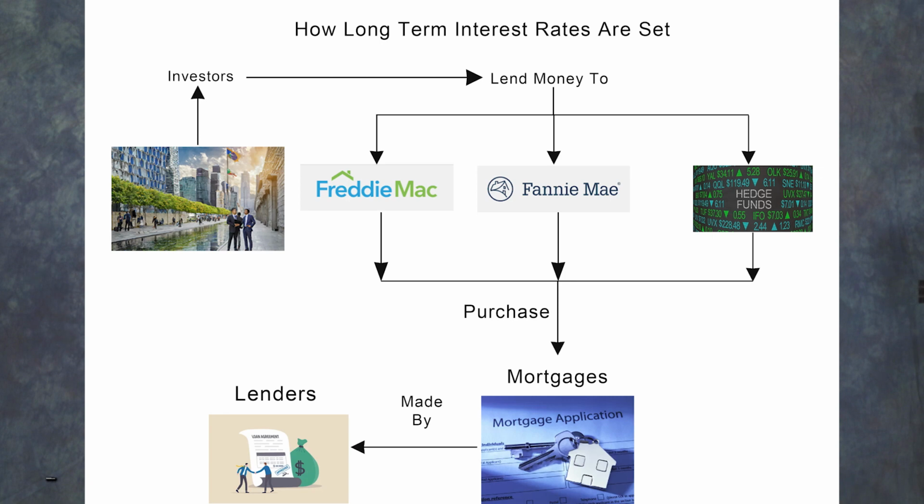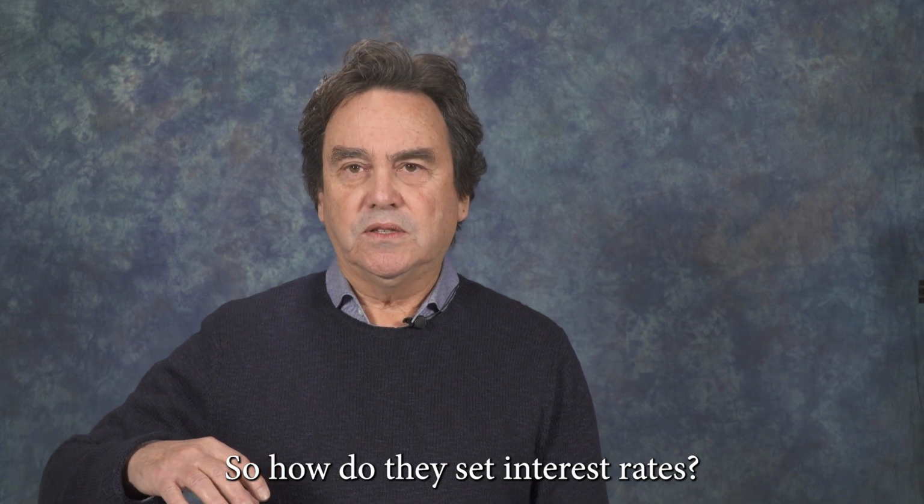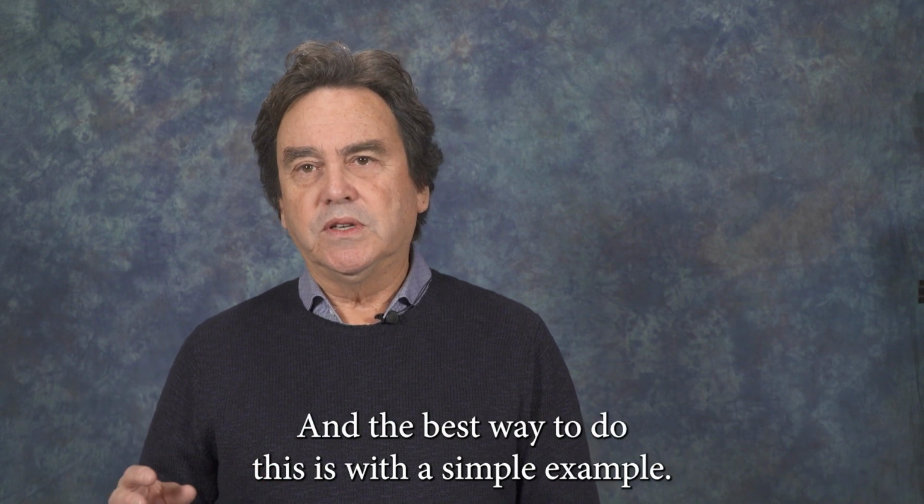They're set by the investors who lend money to Fannie Mae, Freddie Mac, Wall Street hedge funds that then go ahead and purchase the mortgages that your lenders have made. So how do they set interest rates? And the best way to do this is with a simple example.